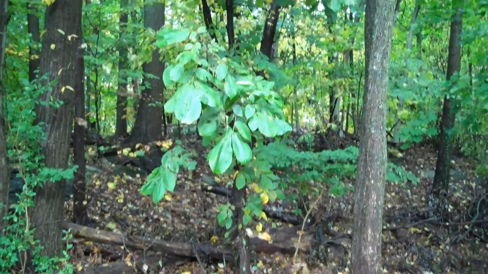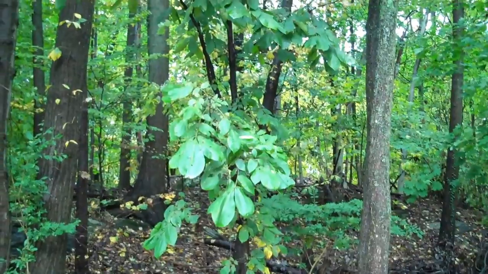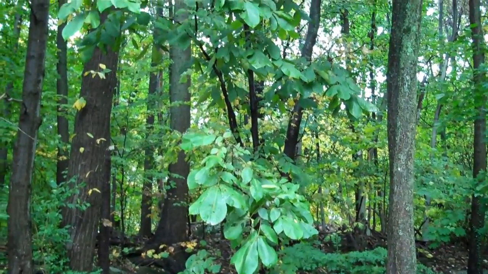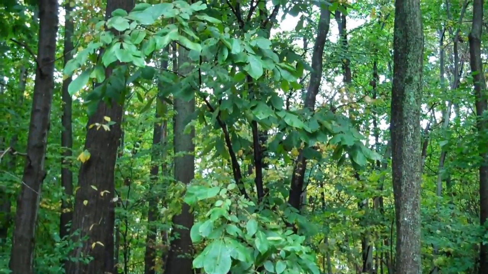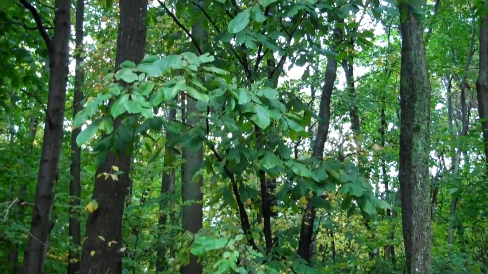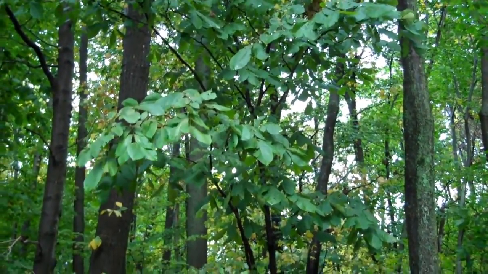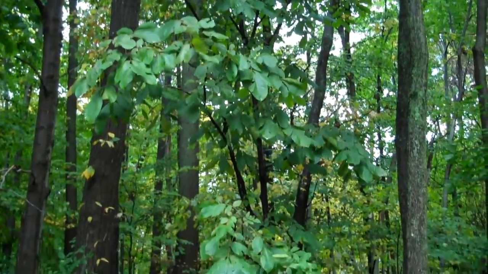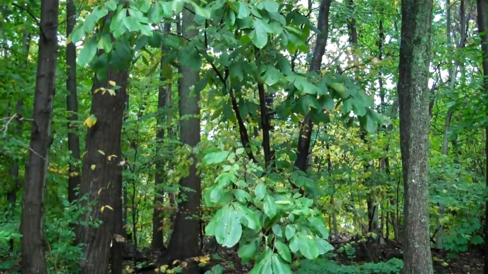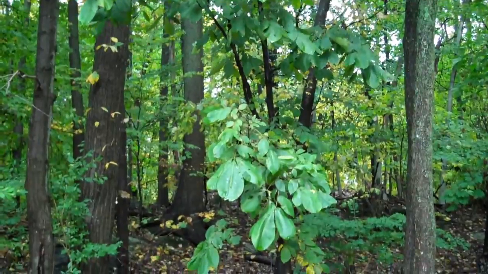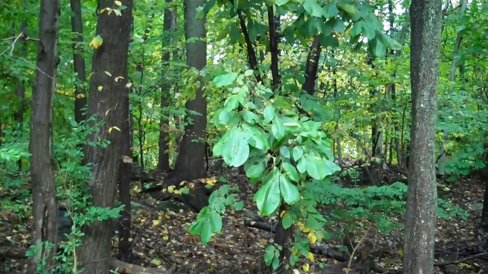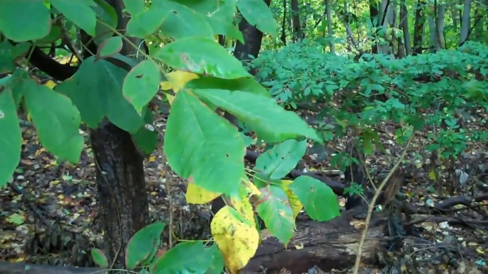Another tree that is fairly common in this area is the hickory tree. This is a hickory tree that you see here in front of you. There are several varieties of hickory trees that grow in this area, but you can usually distinguish the hickory tree by its rather distinctive leaves.